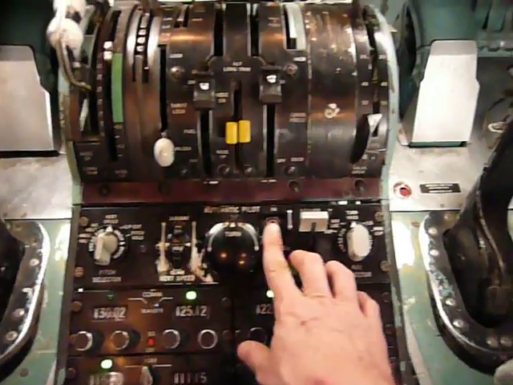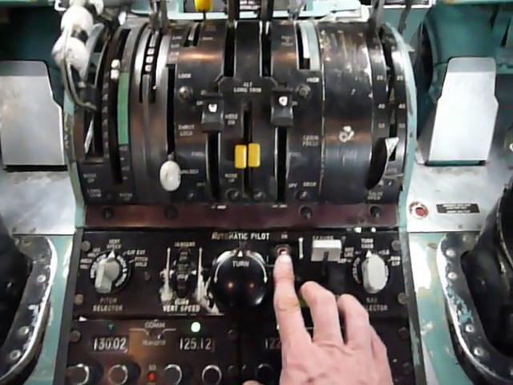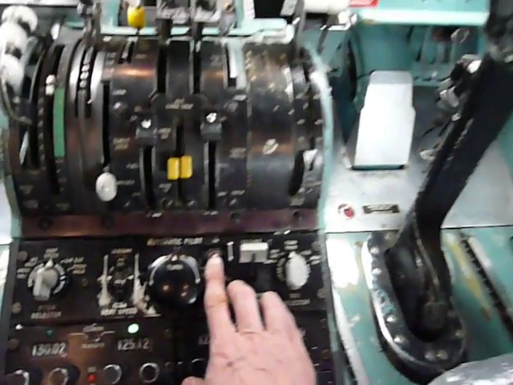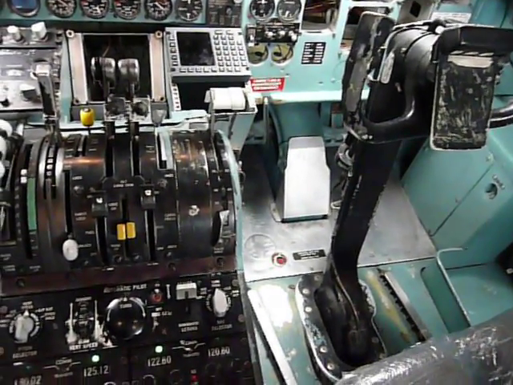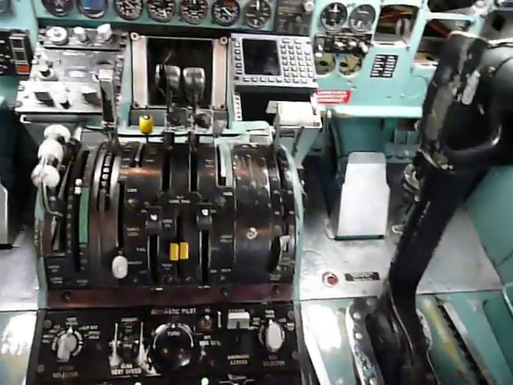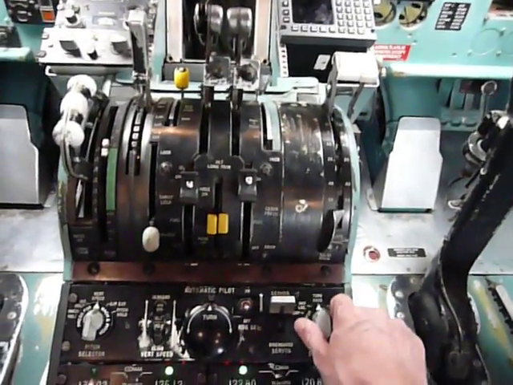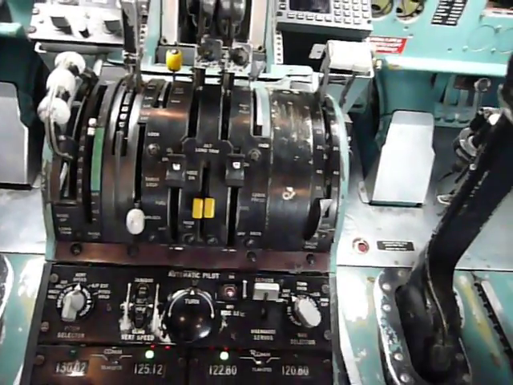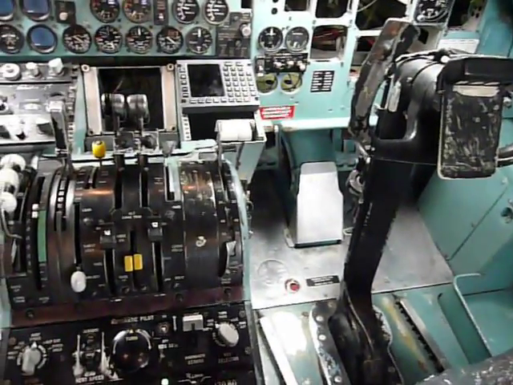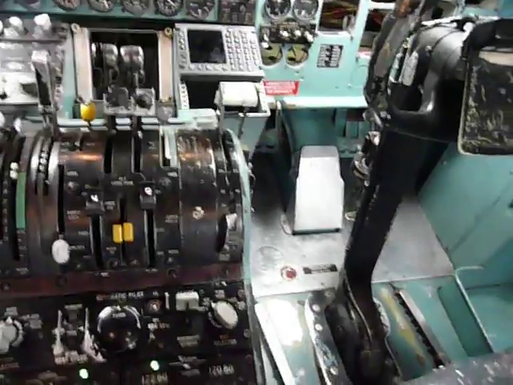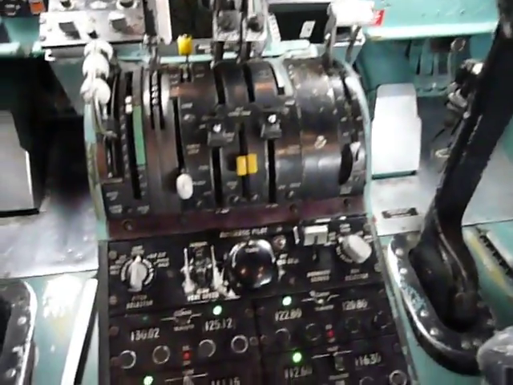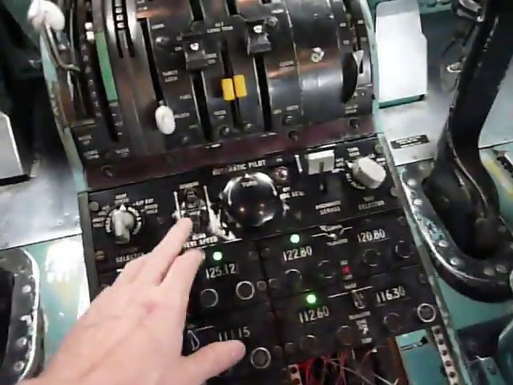I can also put the heading, and it will start to turn a little bit to the left. So the heading mode now on, and it is turning a little bit to the left. I'll turn back to navlog, and you see it's coming back to the mode selected, so it's flying through the VOR.